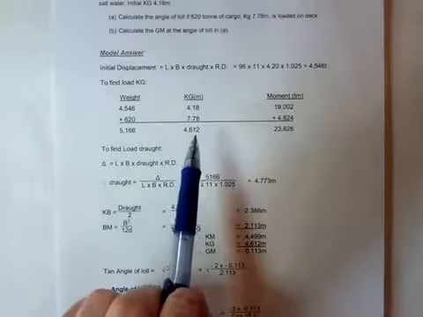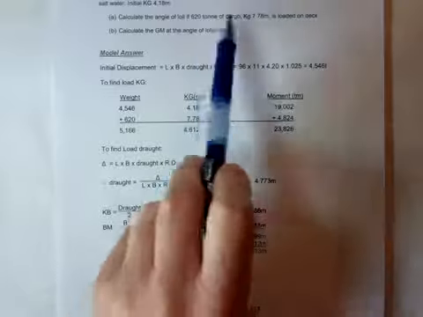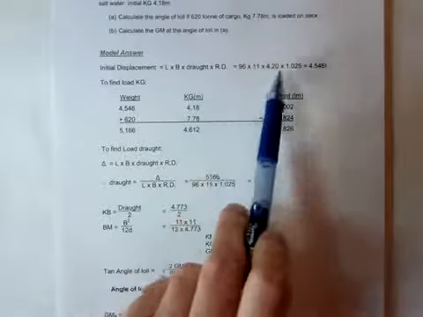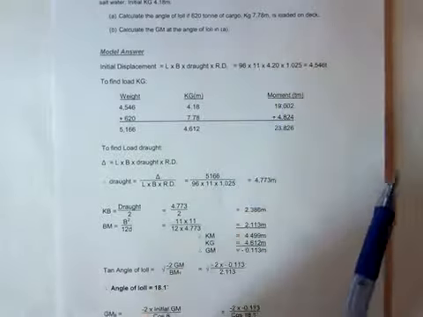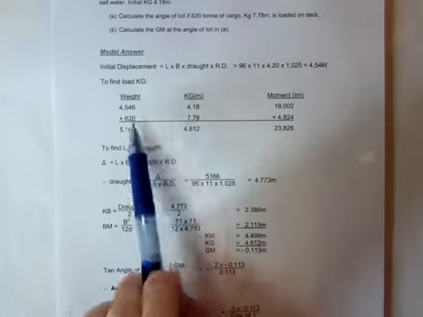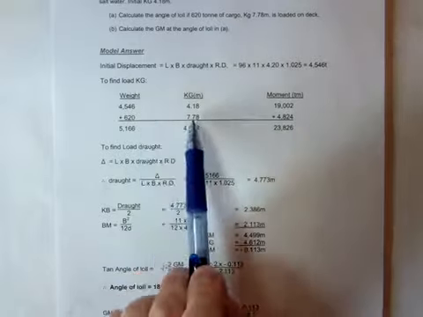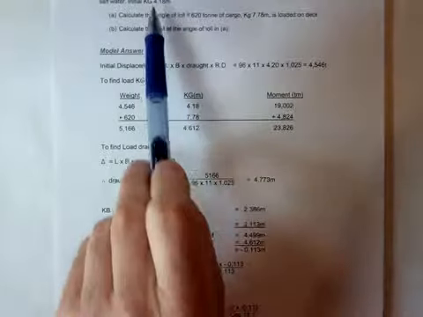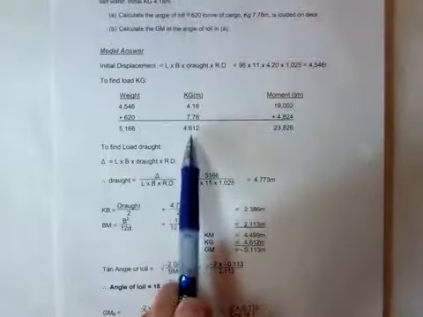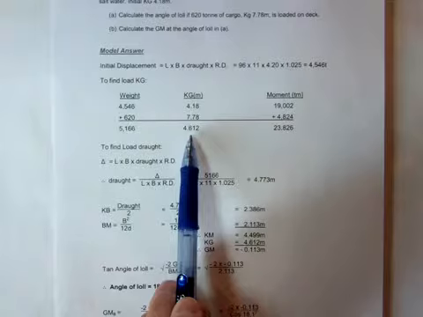So what we need to establish here initially, of course, is our new KG. Well, we don't know the weight of the vessel, but because we know its length, breadth and draft, we can work out its displacement, length times breadth times draft times density. We've loaded 620 tons at KG 7.78. We've used 4.18, which of course is our initial KG. So now our new KG is 4.612.